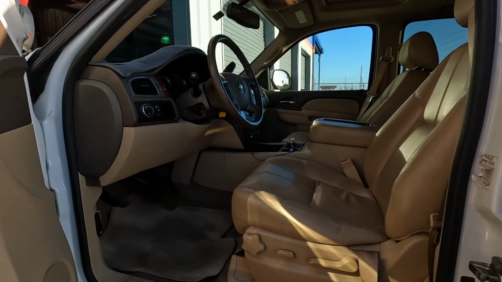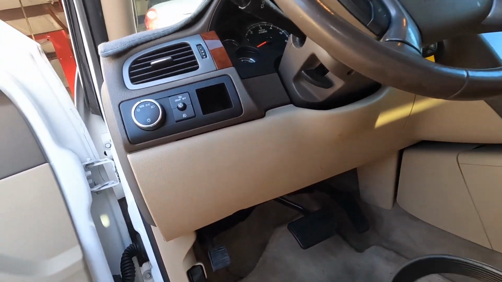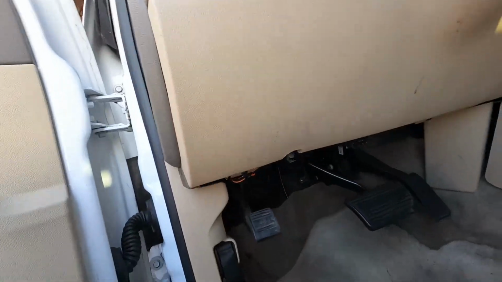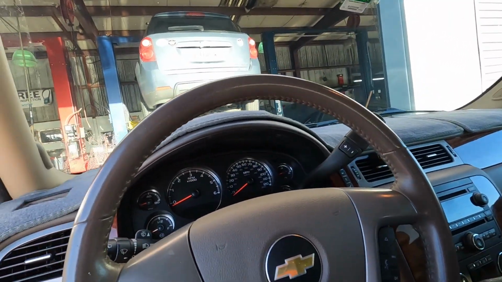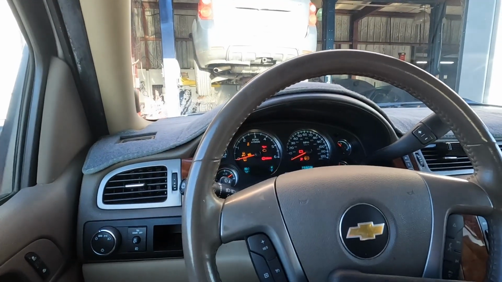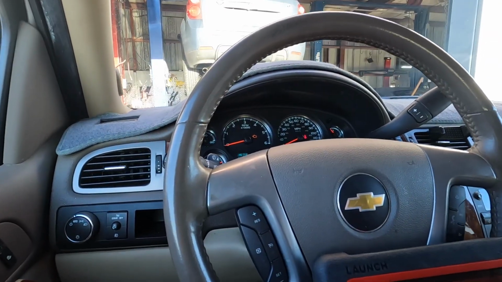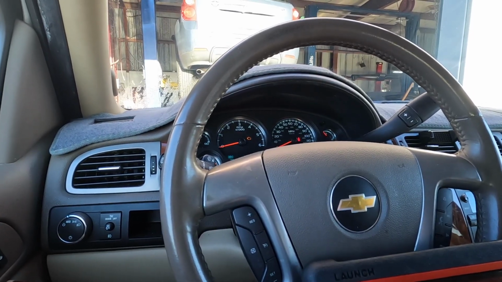It's a little slow this week. I wonder if you guys are slow in your shops where you're working at, but got this 2014 Tahoe. Came in for an oil change, and the customer says my check engine light is disturbing me. Please help me. See why the check engine light's on. I'm gonna guess purge valve stuck on, evap code, like a vent valve, a purge valve type of thing.